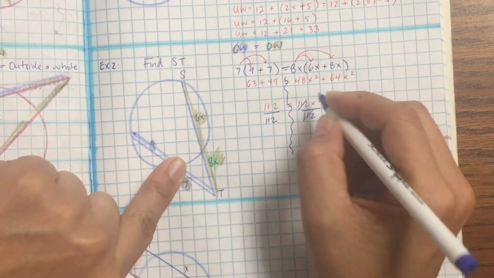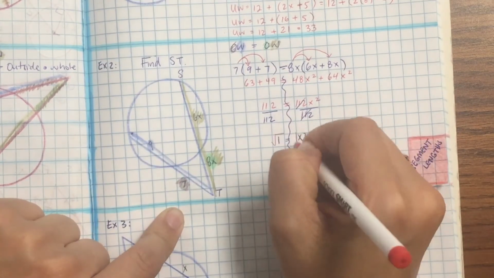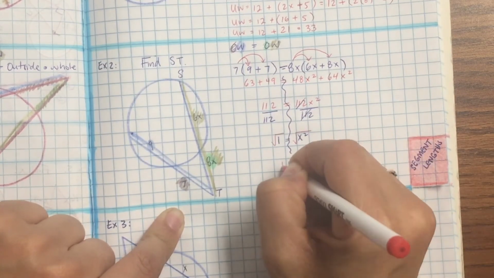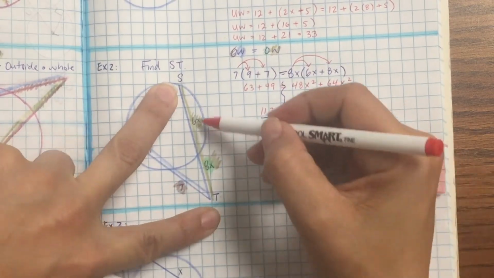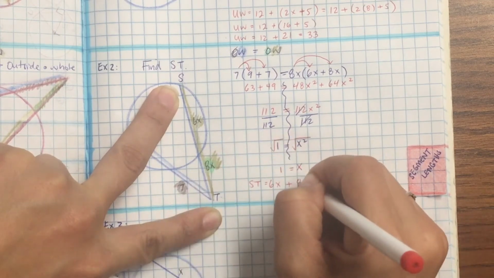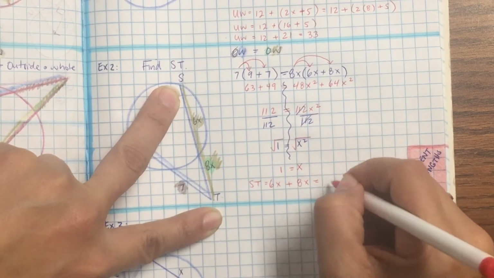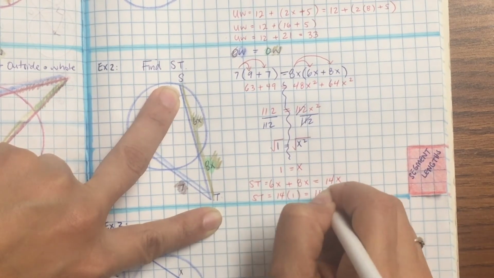Divide both sides by 112, so x squared is 1. And then when you take the square root of both sides, you're going to get x is equal to 1. And then what was the question? The question was find ST, not x. So let's find ST. ST is both the inside plus the outside, so 6x plus 8x, which is equal to 14x, and we know x is equal to 1, so 14 times 1 is equal to 14.